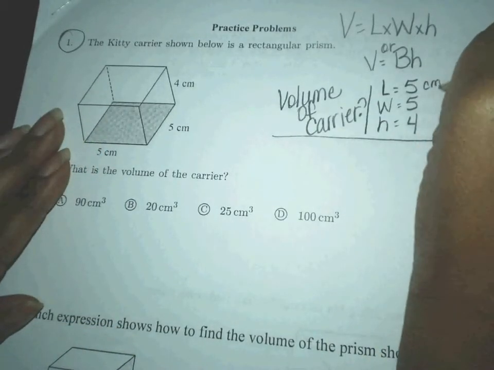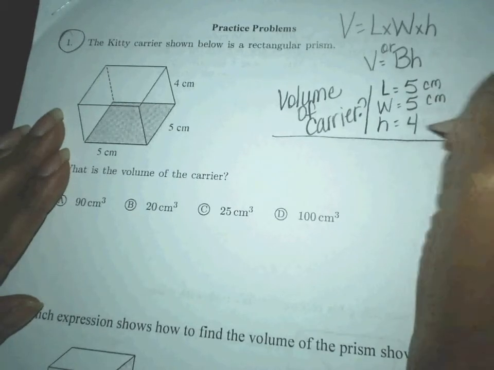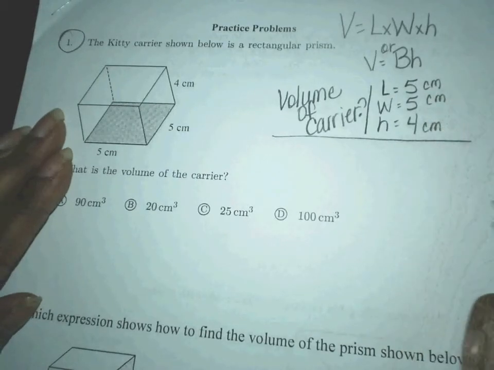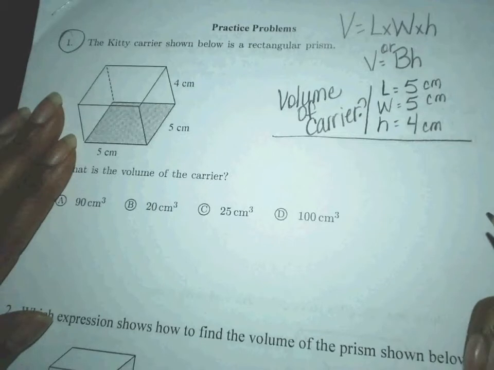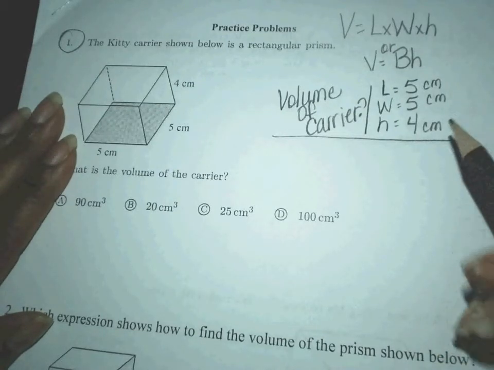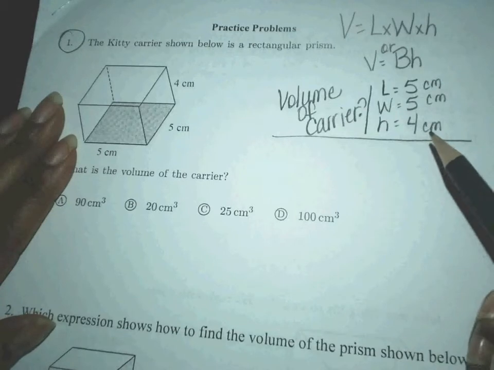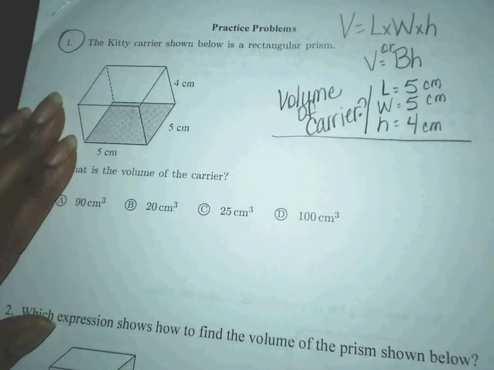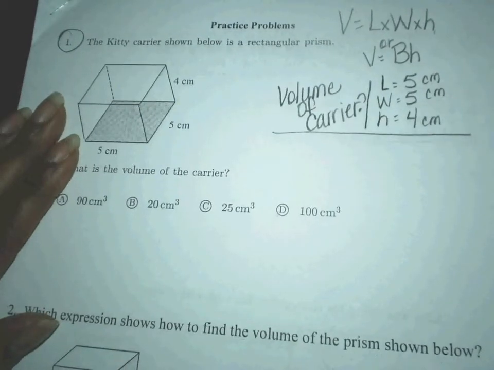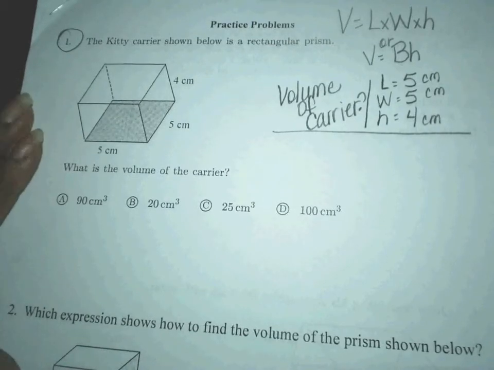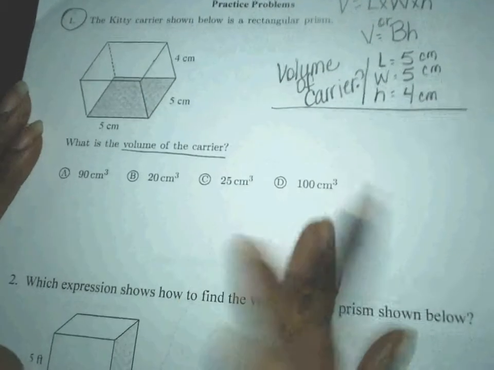What I noticed that you guys were doing on some of the area problems with the perimeter and area, you were forgetting to put your units. You have to make sure that you include your units. So if it's centimeters, please indicate that it's centimeters. If it's feet, please indicate that it's feet. You have to include your units, okay? Because otherwise it's not volume or it's not area. You have to make sure that you include your units. So the volume of the carrier.